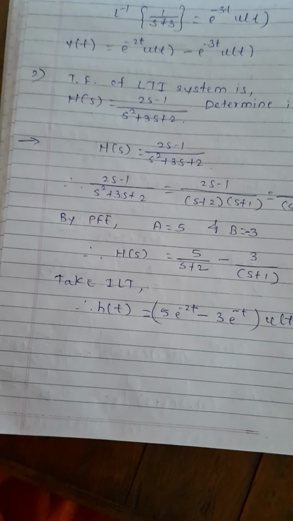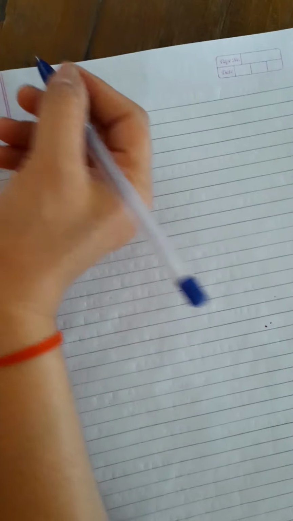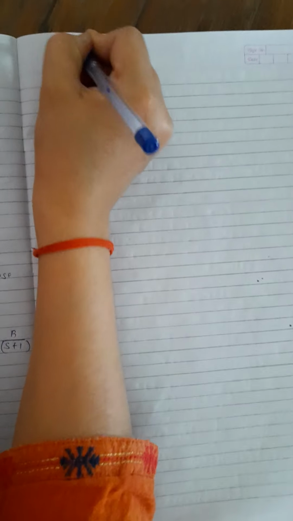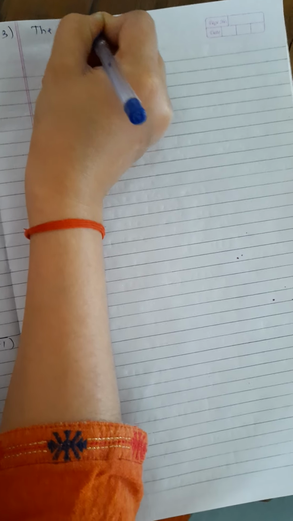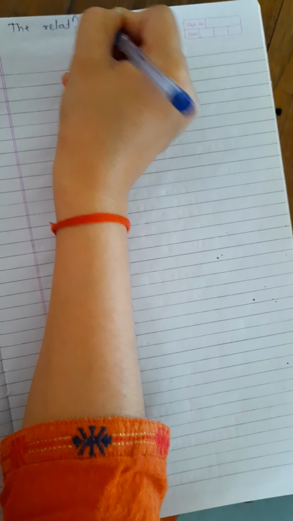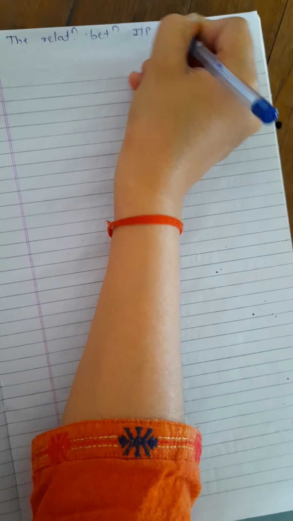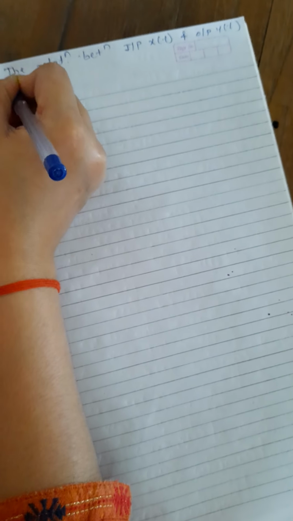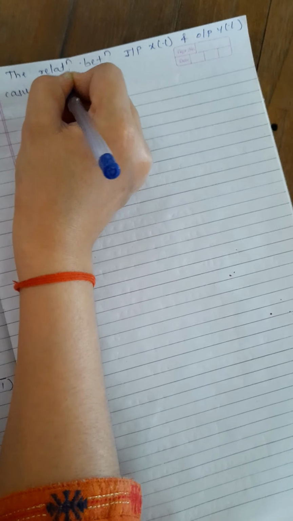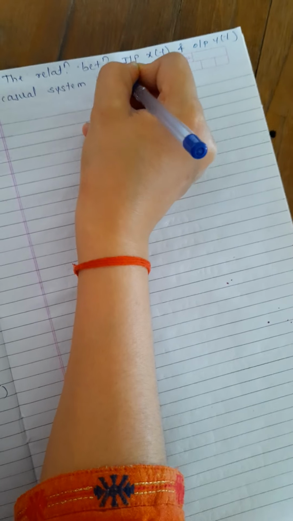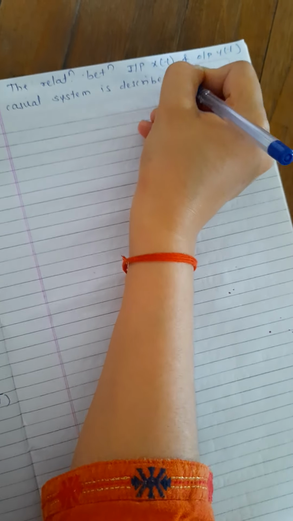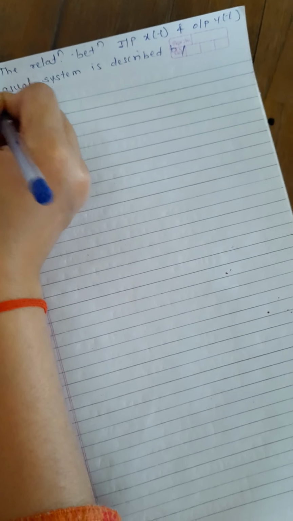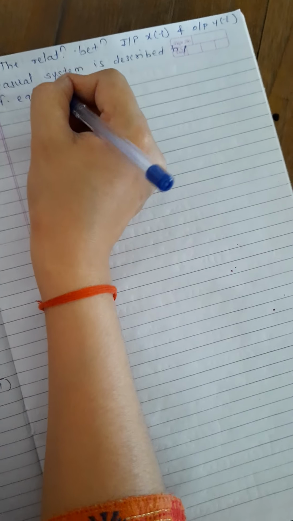Now next problem, third one. The relationship between input x of t and output y of t of a causal system is described by the differential equation given below.